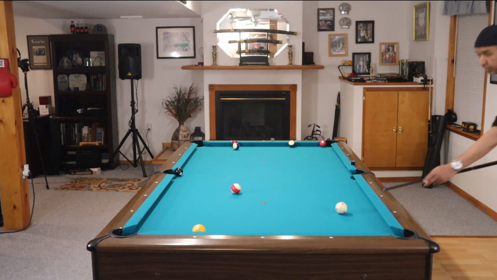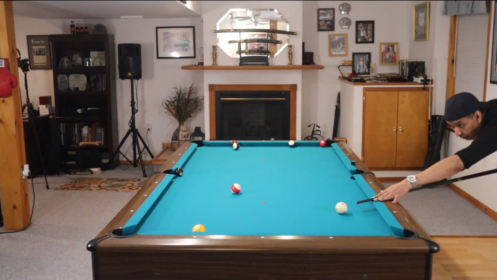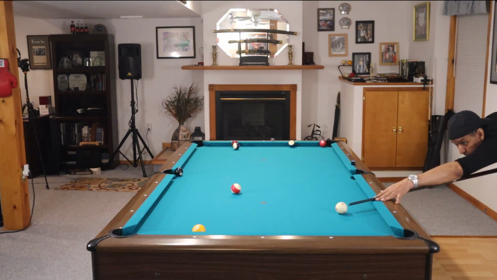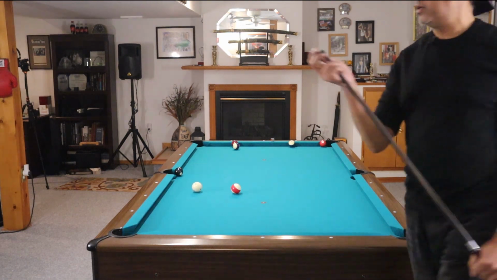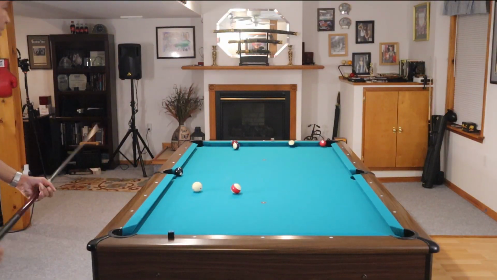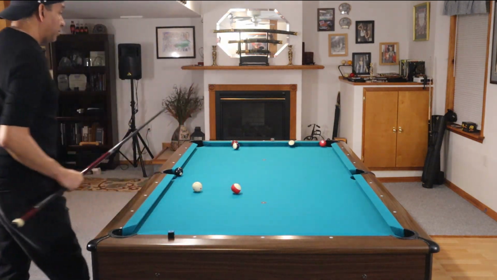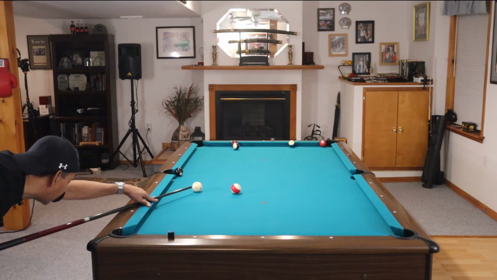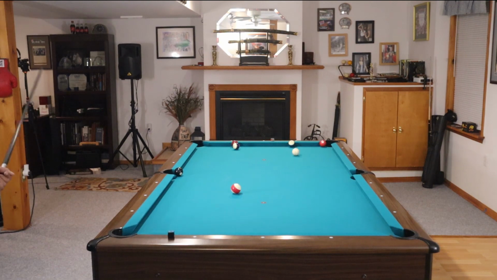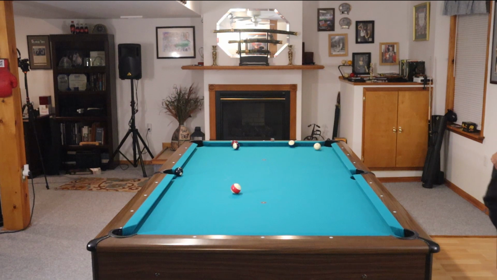This is an easy shot, but remember, I want to get good position on this 3 so I have an easy shot on the 7, or none of this worked. A little bit of high right. And we got perfect position there. I would love to shoot a stun shot here, but it would leave the cue ball behind the 10, so I'm just going to tap this, which by the way is my least favorite shot, when I have to slow roll a ball. But we get off the rail just enough that we have a good shot on the 7.